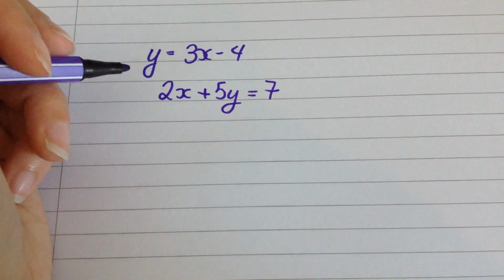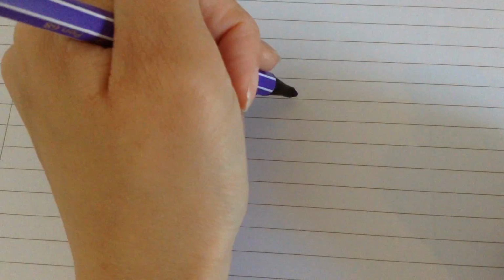I feel like, I don't know why, making both of them into a y equals mx plus c kind of format. So I'm just rearranging it.